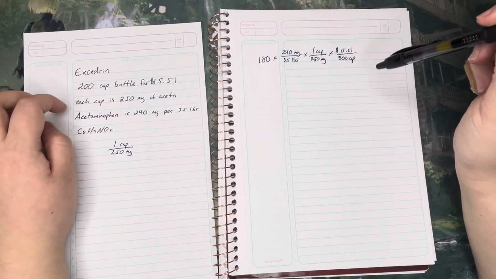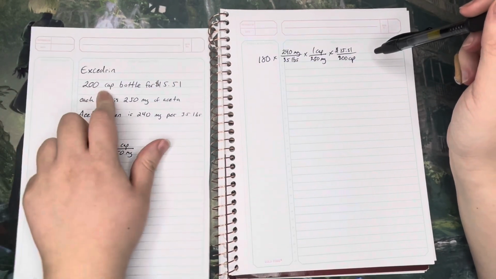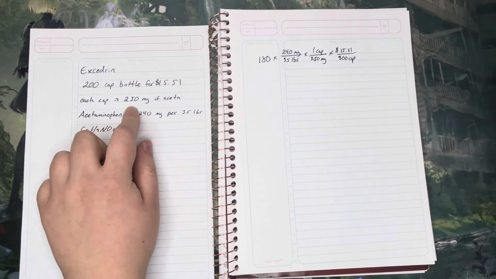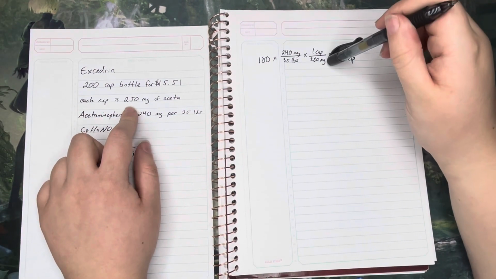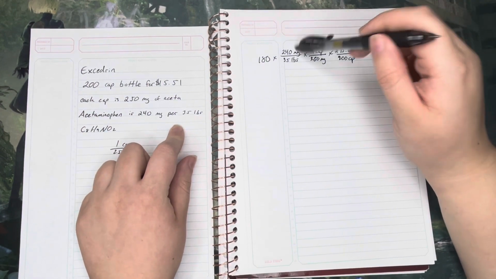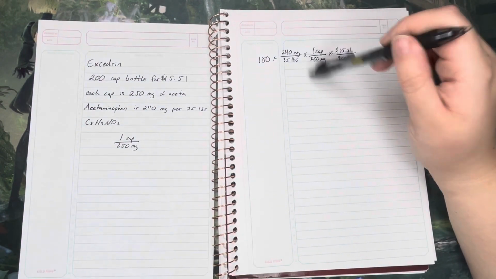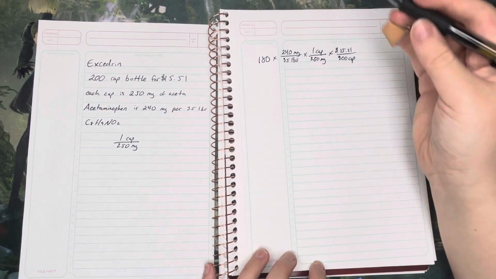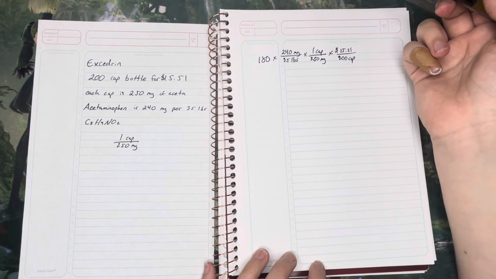One thing that really helps me to know what to combine is the question itself. It tells you. So 200 cap bottle for $15.51, over 200. Each capsule is 250 milligrams. So one cap, 250 milligrams, and 240 milligrams per 35 pounds, 240 over 35 pounds. That just helps me to know what to put together. So next we just multiply everything together.